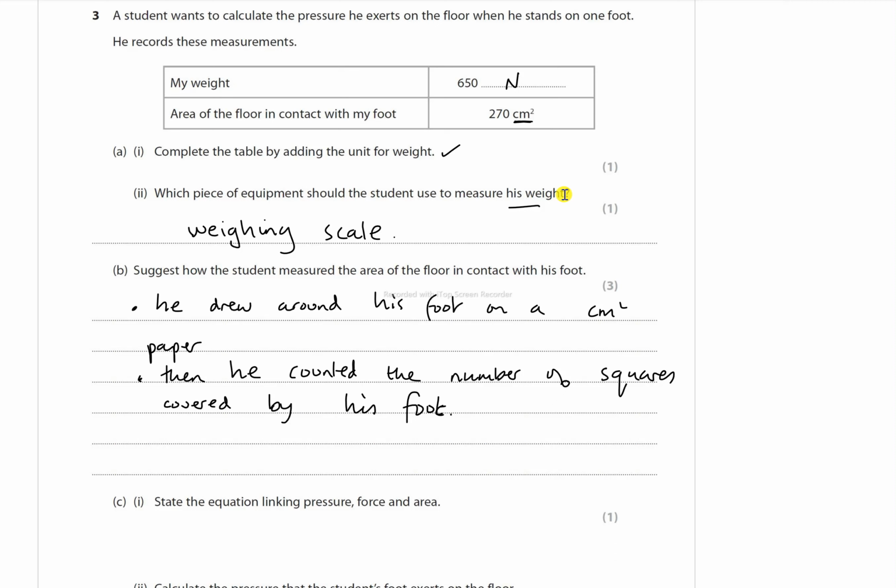So what he could do, I suppose, is repeat it. Let's just put that in: repeat the measurement, remove anomalies and average out. Just throw that in.